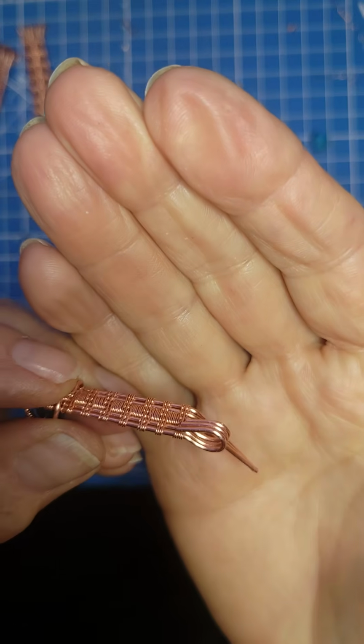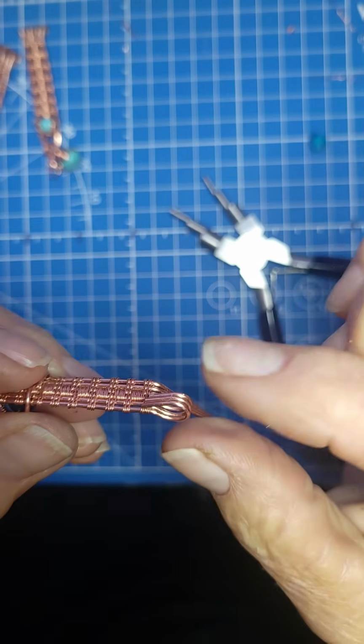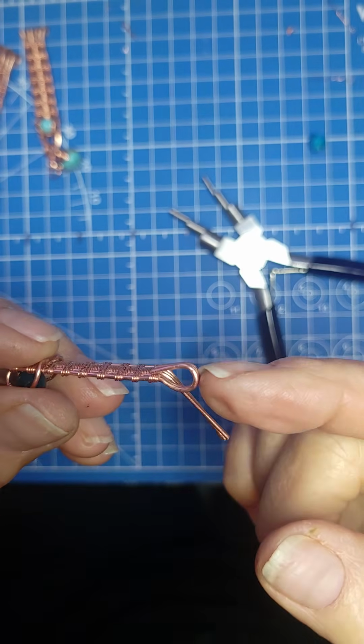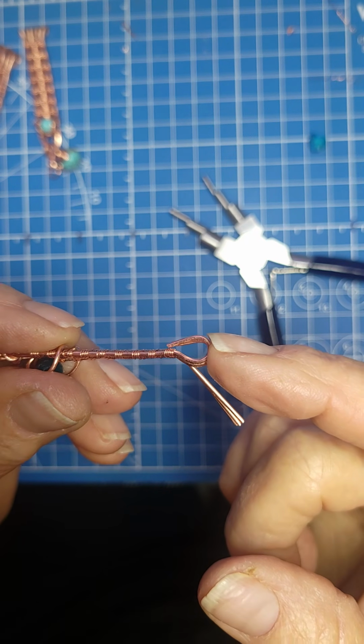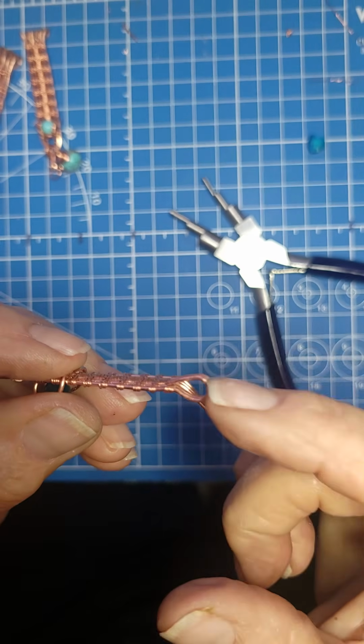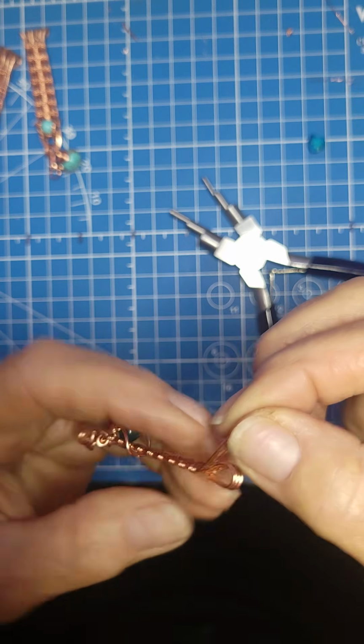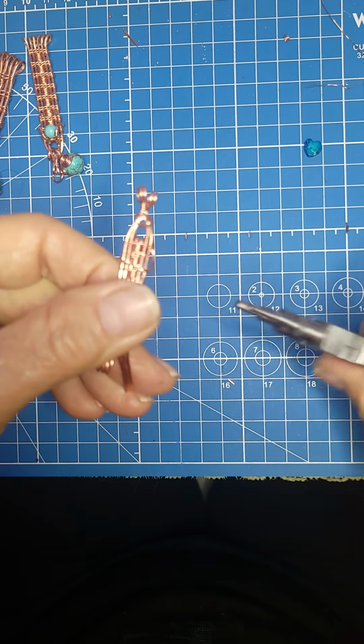You can make it smaller. If you're going to use it as a pendant, you don't want it much smaller. You got to get your clasp or your lobster claw, whatever you're making for your hook, you got to get it through here unless you added another bail. Now I'm going to do the same thing on this side.